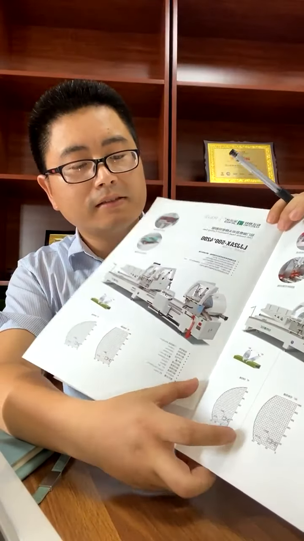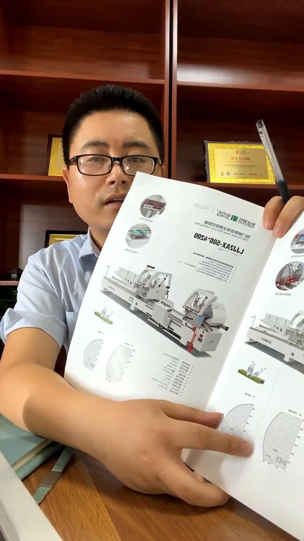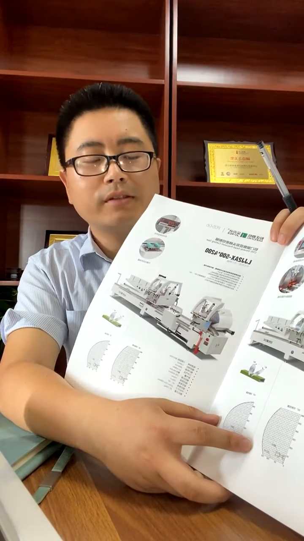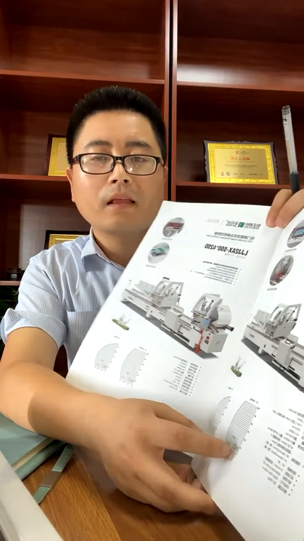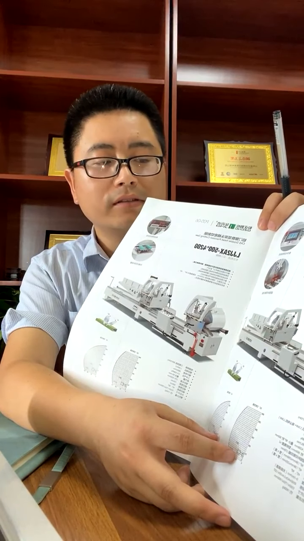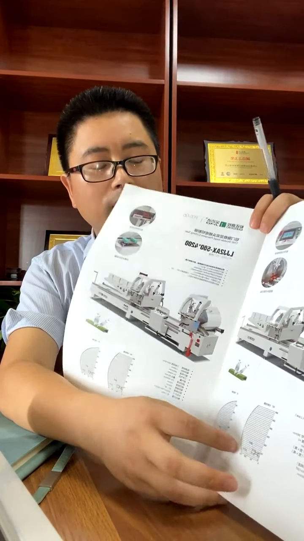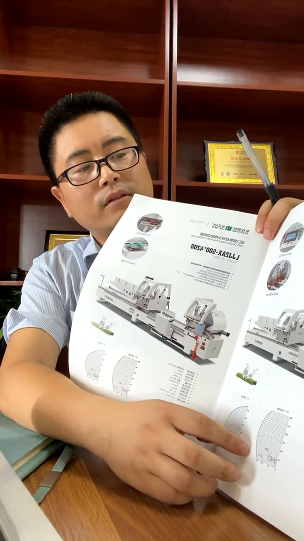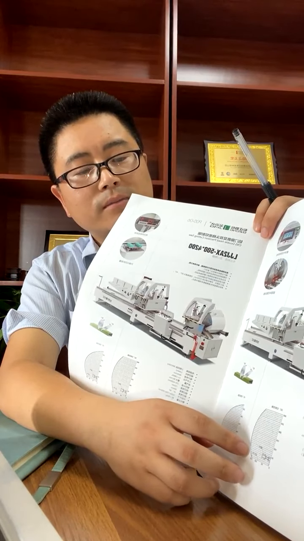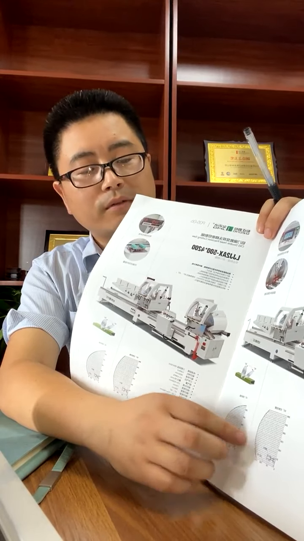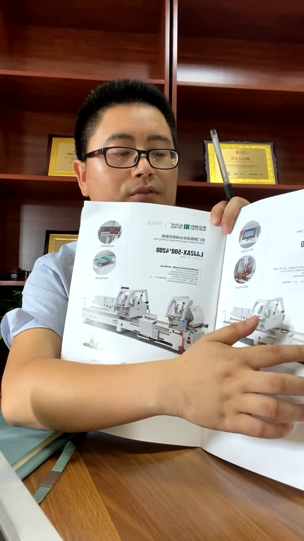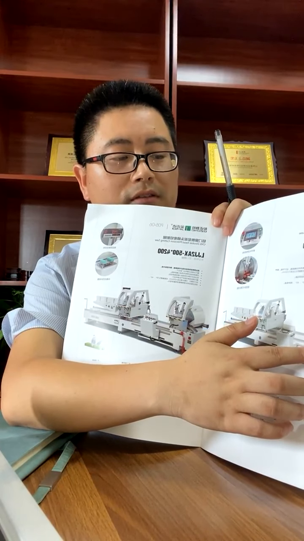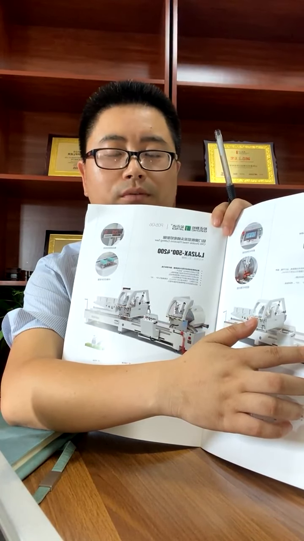And the maximum cutting length of this machine is 4.2 meter. And the maximum cutting width of this machine is 135 millimeter. So this machine can be used to cut most of the window profiles. Each machine head is equipped with a 2.2 kilowatt spindle motor.